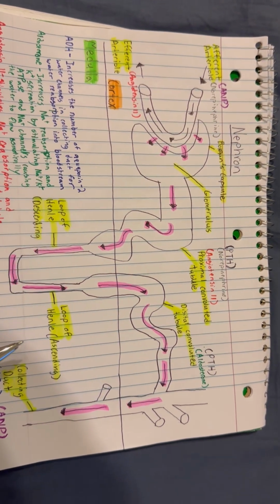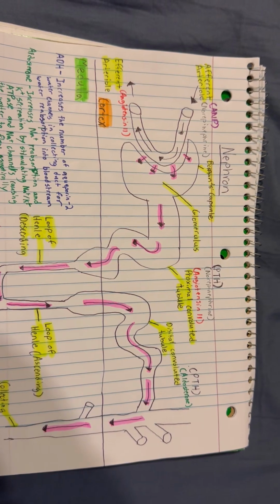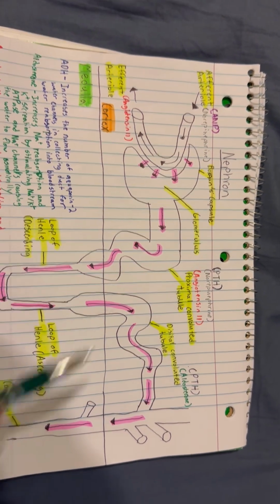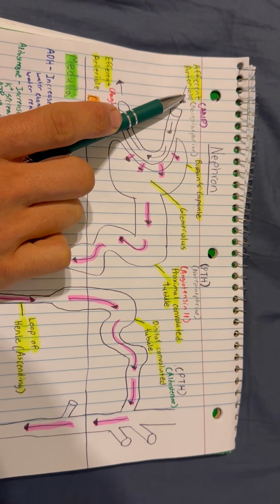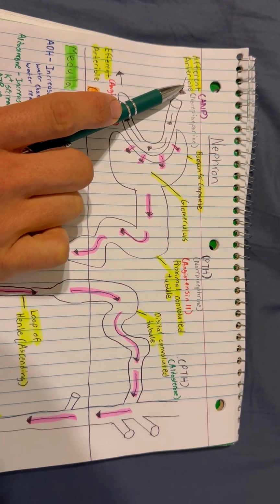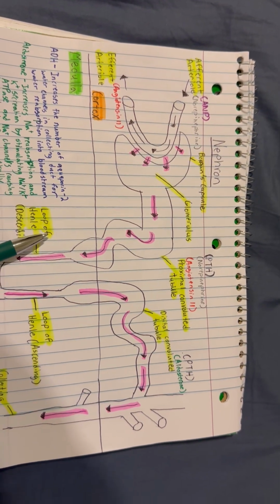Then we also go on over to ANP. ANP is a hormone that acts on the collecting ducts and the afferent arteriole. This one inhibits sodium reabsorption, and this increases urine output.